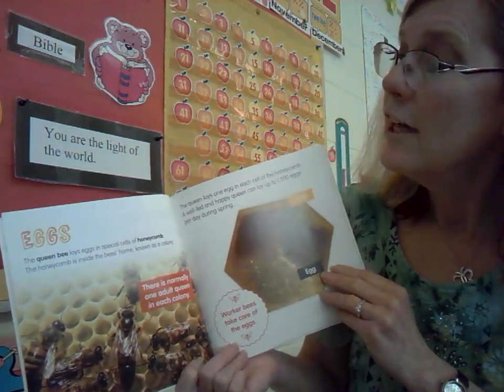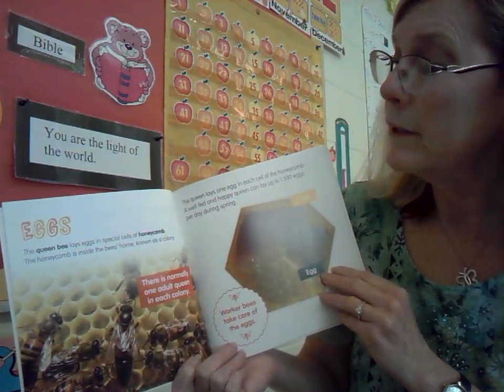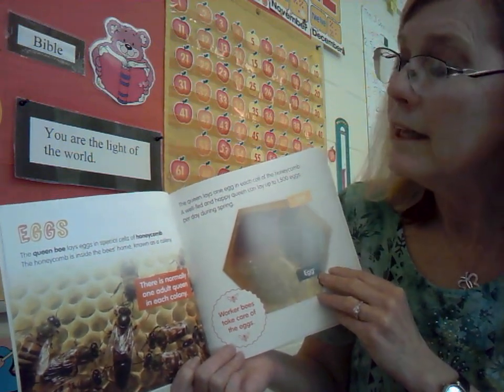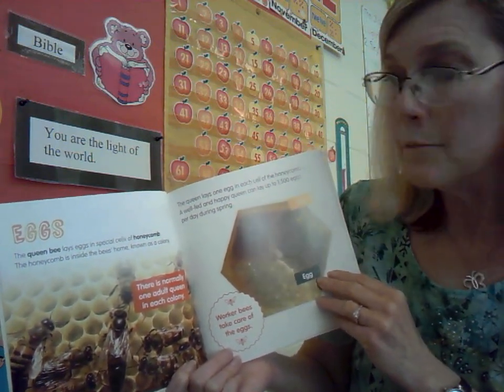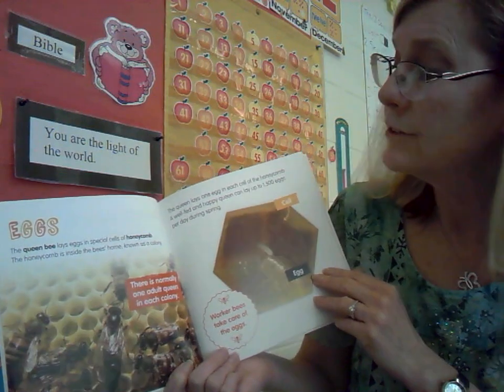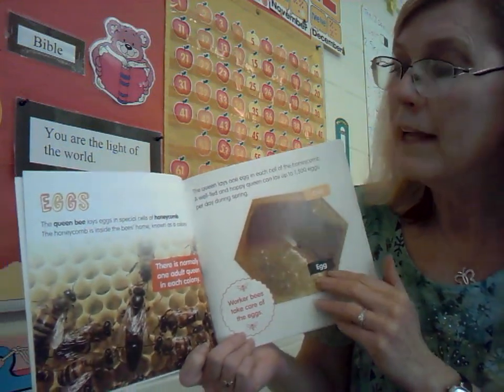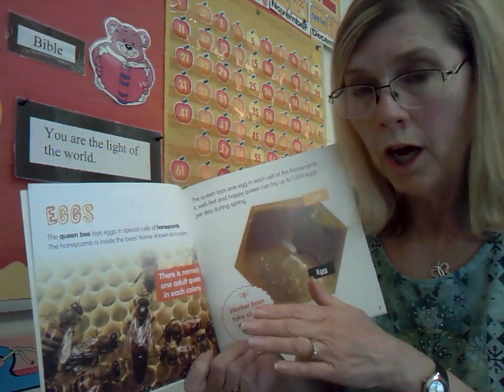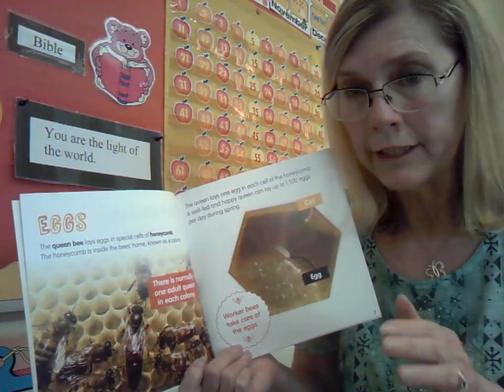Eggs. The queen bee lays eggs in special cells of a honeycomb. The honeycomb is inside the bee's home, known as a colony. So interesting. We heard that word colony in our ant book yesterday, do you recall?